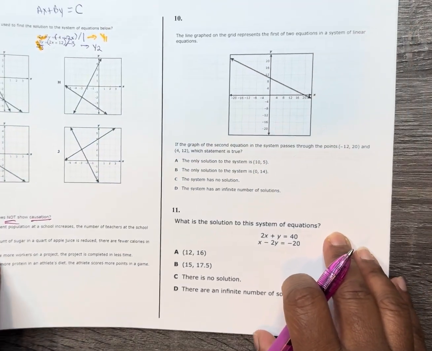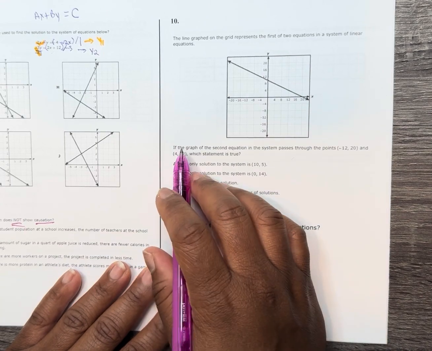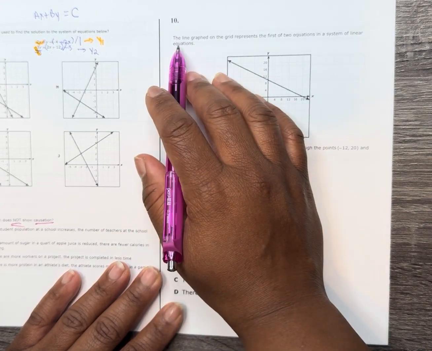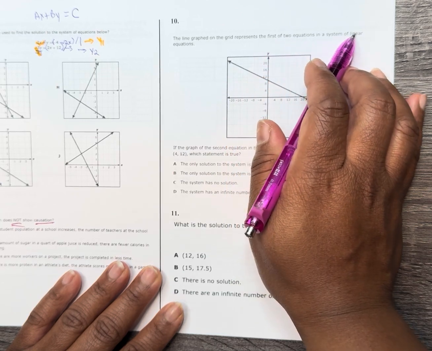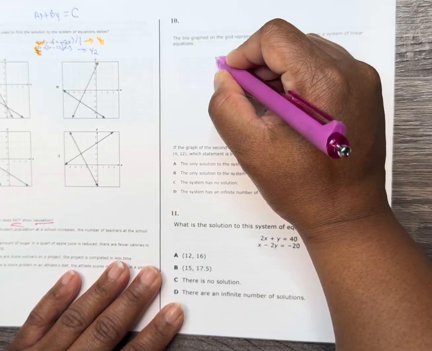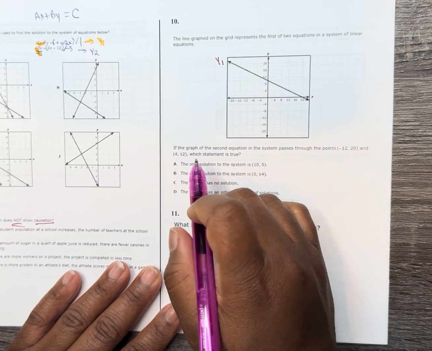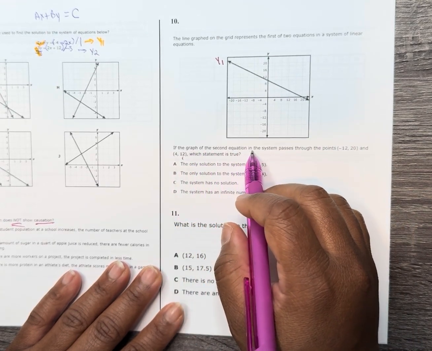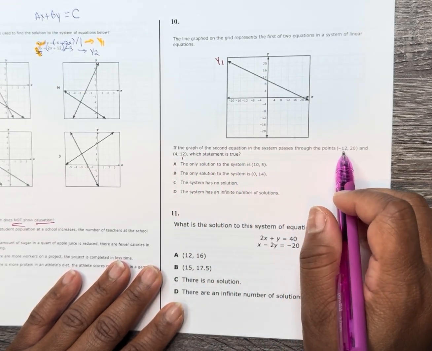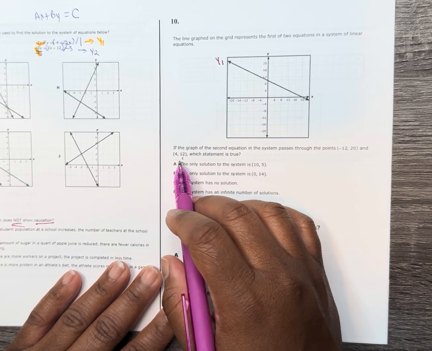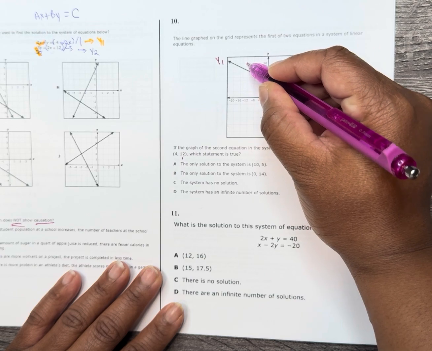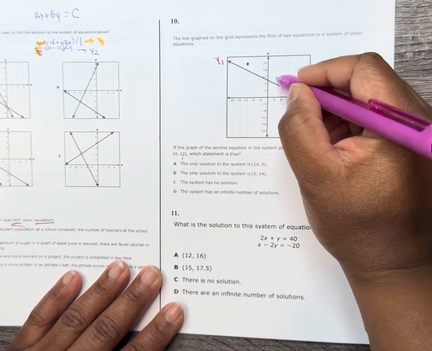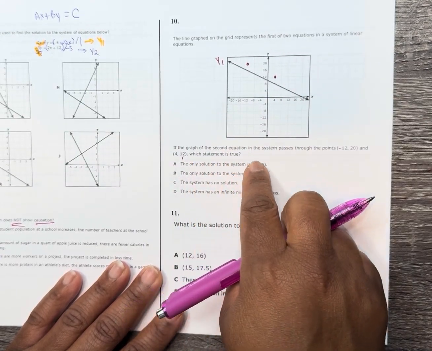Number 10 here. If the graph of the second equation, the line graphed on the grid represents the first of 2 equations in a system. So this is our y1, basically. Think of it that way. It says if the graph of the second equation in the system passes through the point -12, 20, and 4, 12, which statement is true?